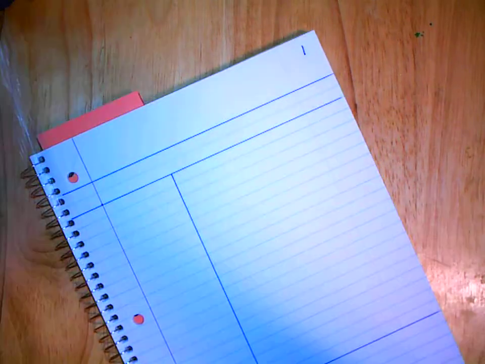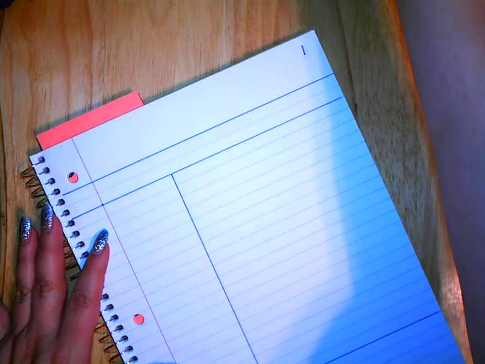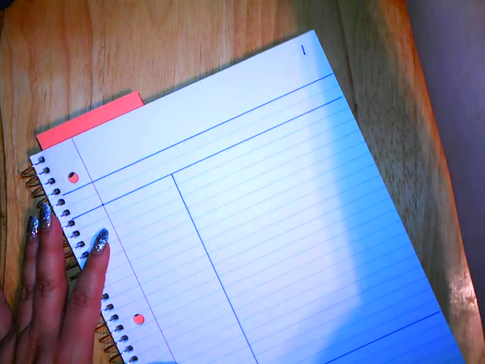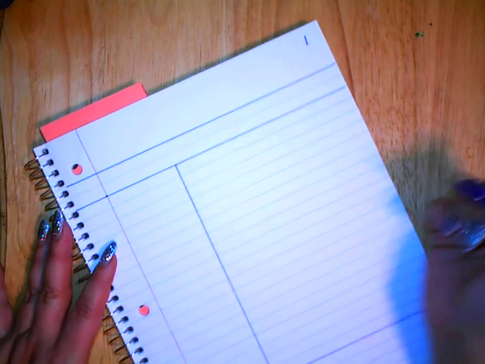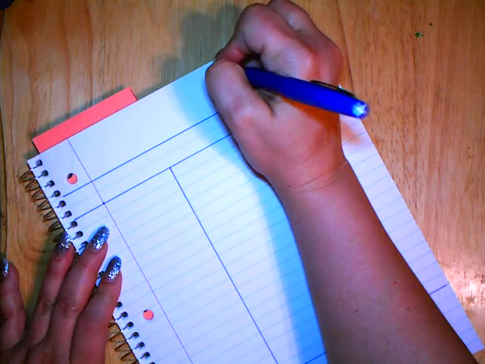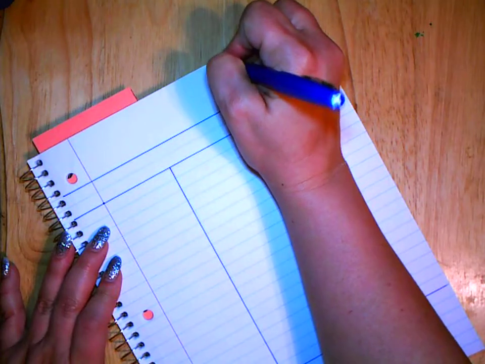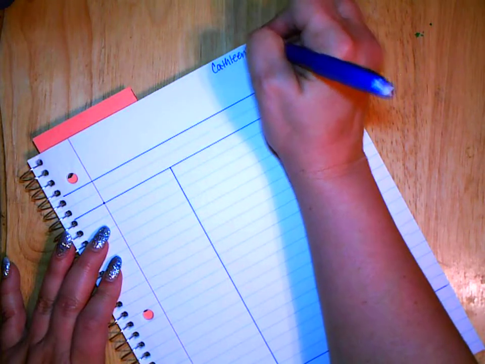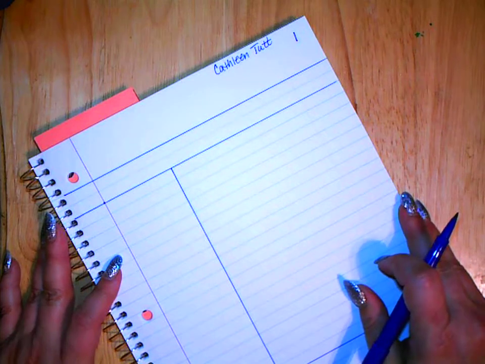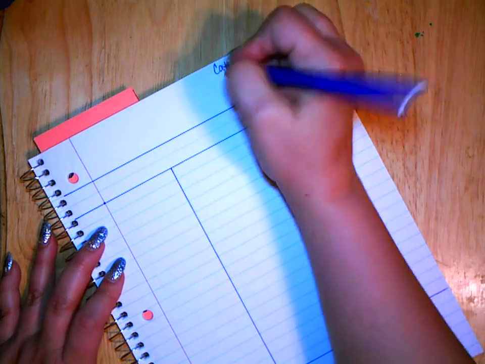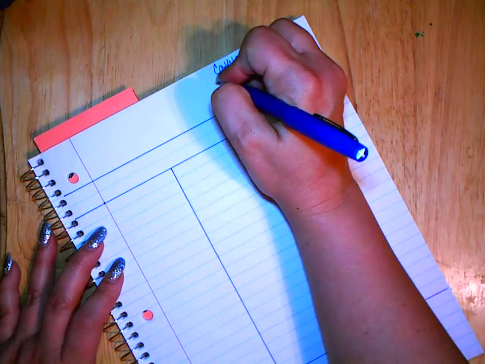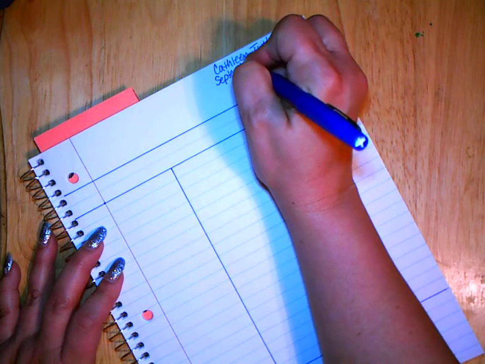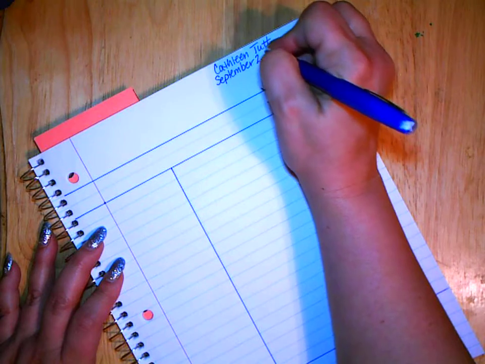If you will remember, we need to put our name, and that is first and last name in that upper right hand corner. We also need to spell out the date, and Tuesday is September 2nd.